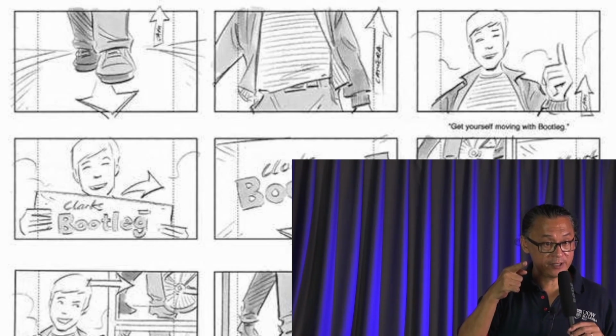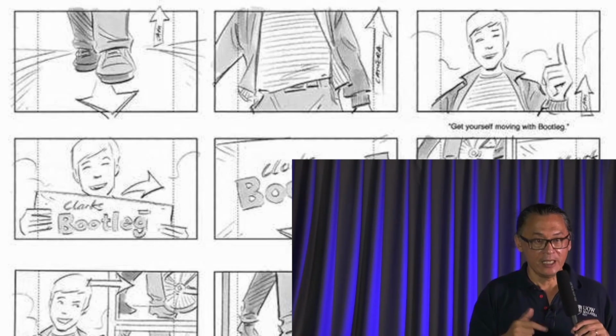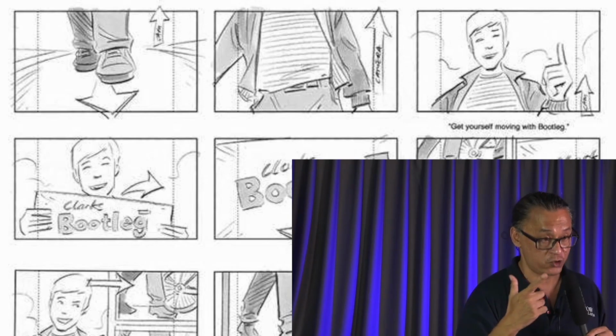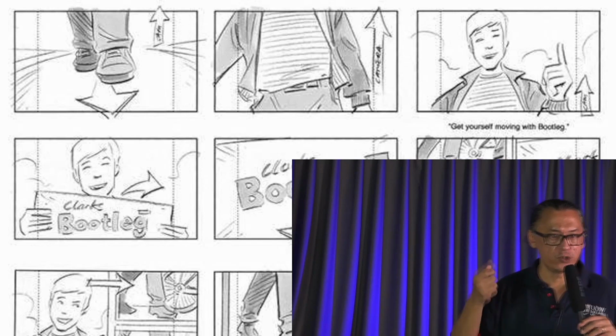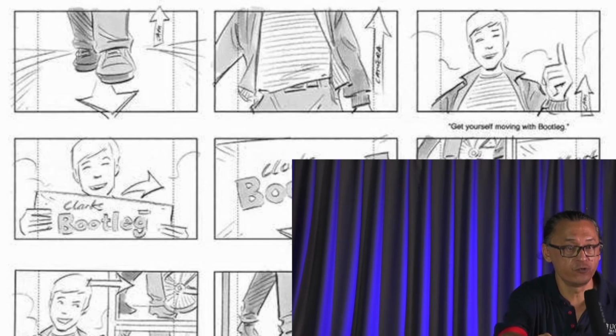Got it? Can you understand that? If the lighting person saw this storyboard, the lighting person would say, I have to use a battery light and I have to move with the camera.